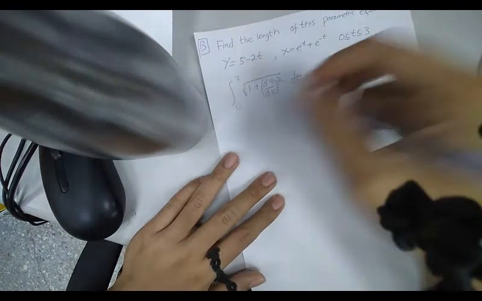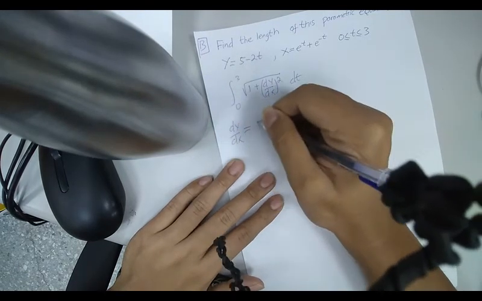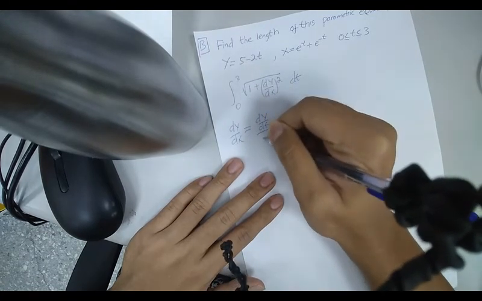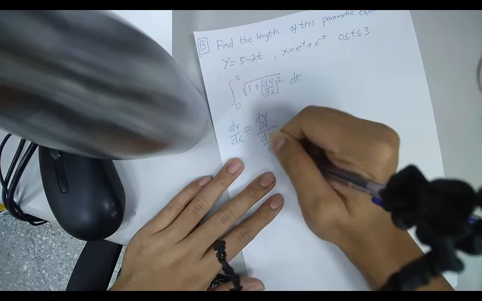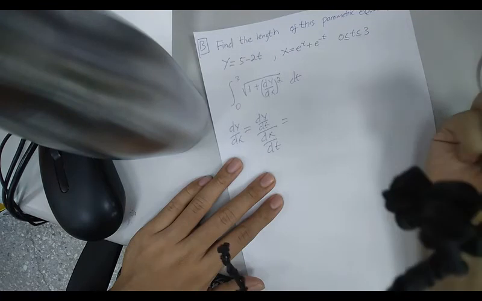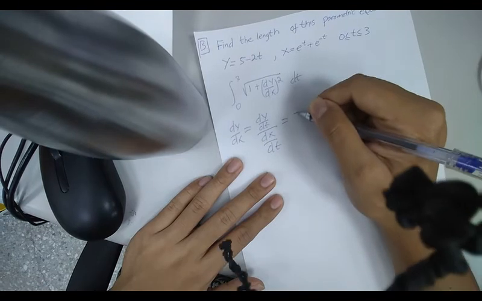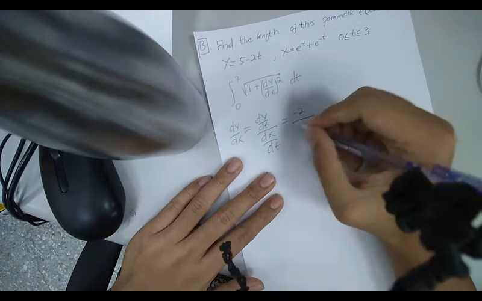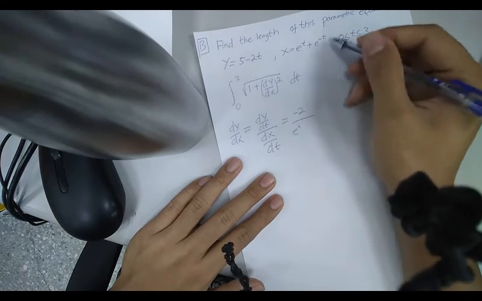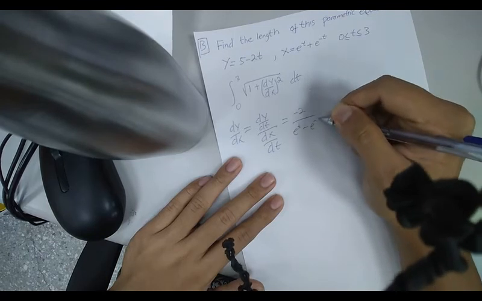Okay, now we know that dy/dx equals (dy/dt) over (dx/dt), which is minus 2 over e to the t minus e to the minus t.